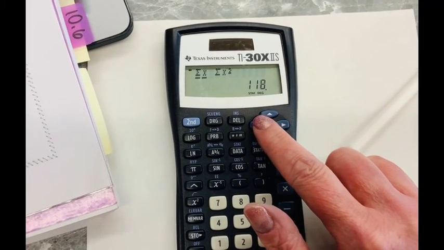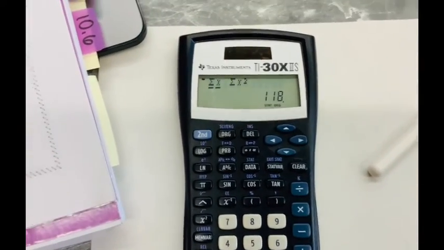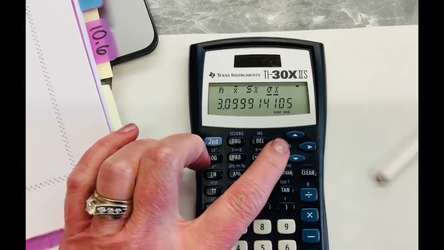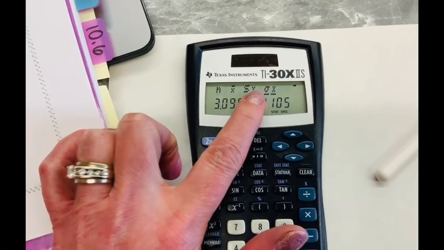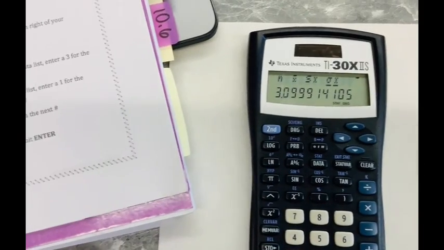That's not really important. If you were looking at the steps that we did when we did this by hand a few minutes ago, you would recognize those numbers, but we're not doing that. So really the only thing you need to worry about is that standard deviation and the mean. And that's how you do that on the calculator.